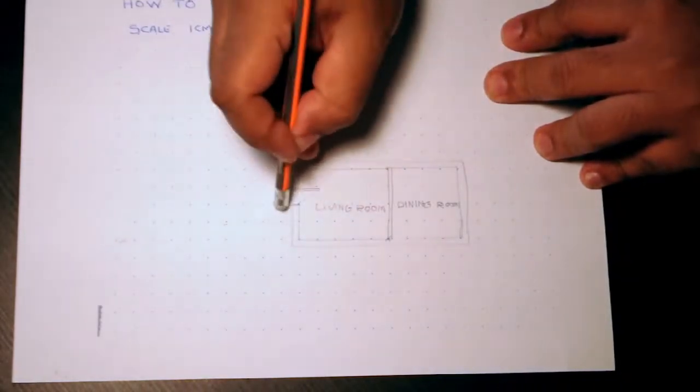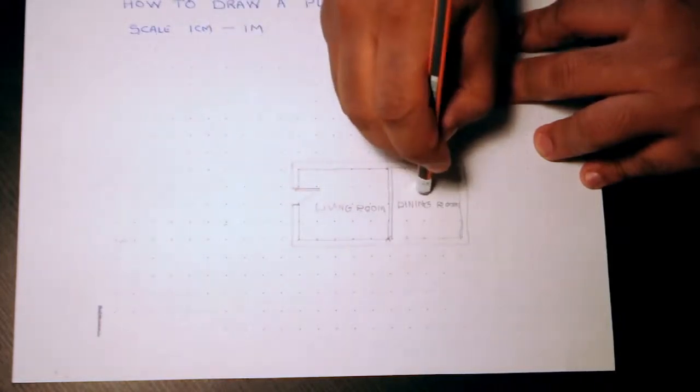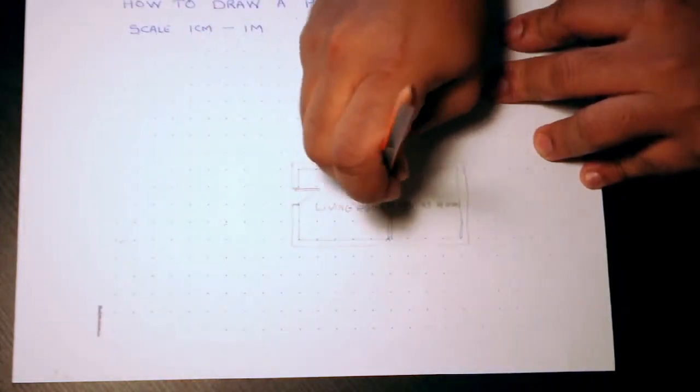We've come into the living room, we're using that door in there, and we have to come into the dining room. We're going to introduce another door.